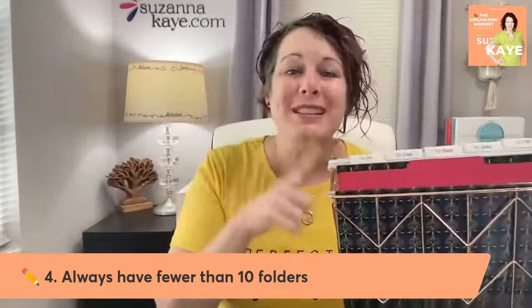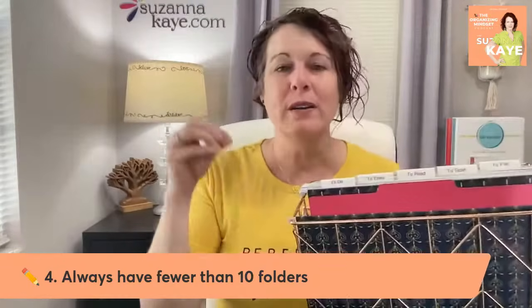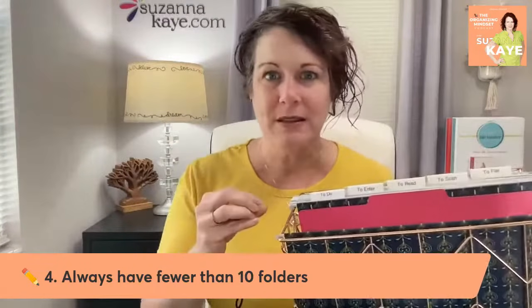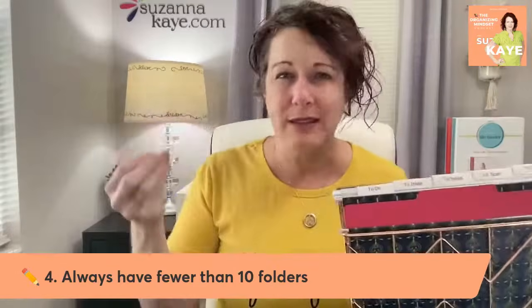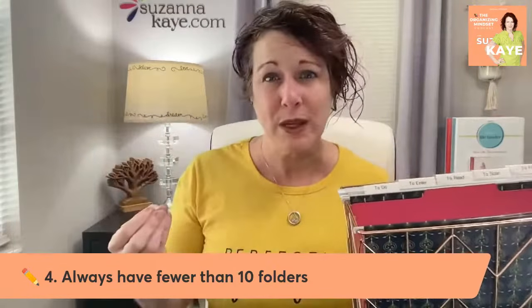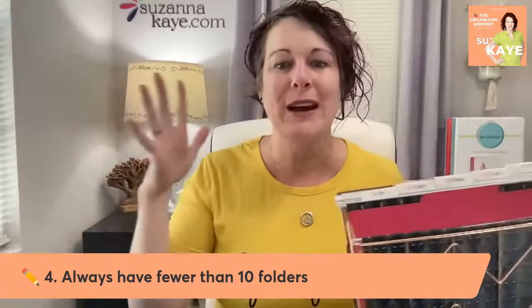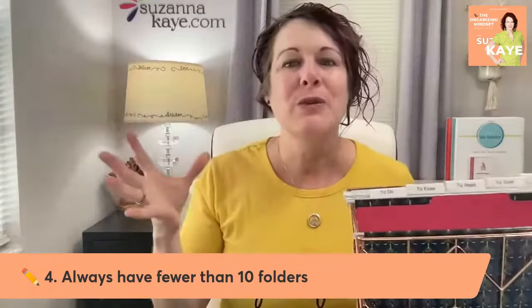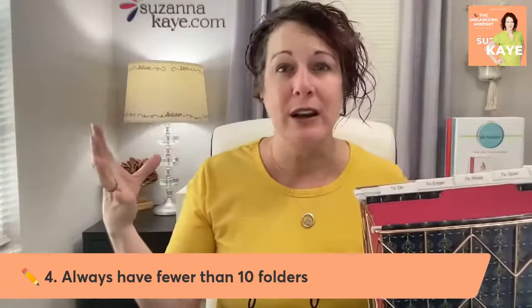Remember, always have fewer than 10 folders. You don't want too many choices. The more choices you have, the more your brain has to engage, the harder it's going to be to make that choice. Really broad categories. If you have more than 10 folders, see which of them you could combine into a broader category.